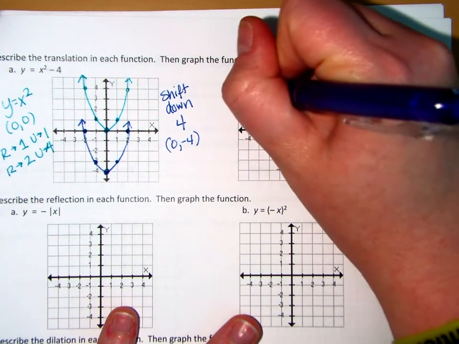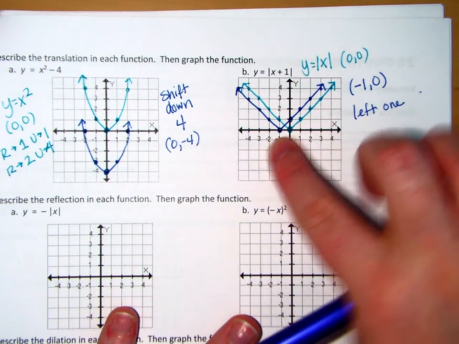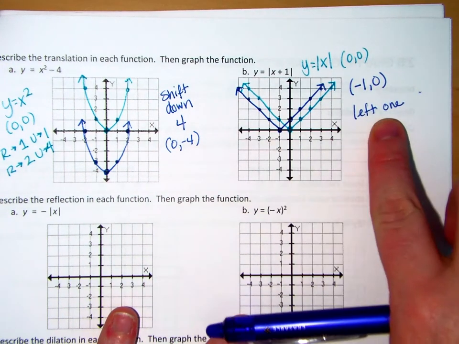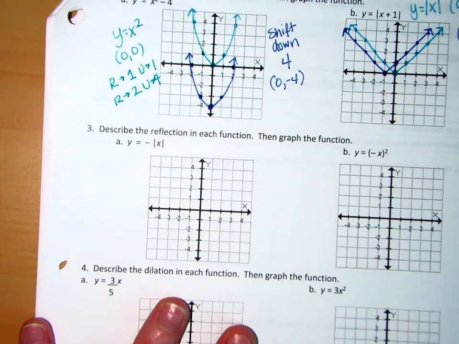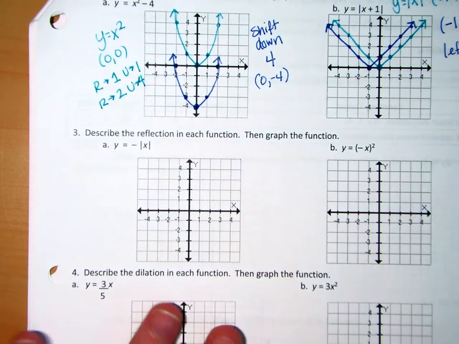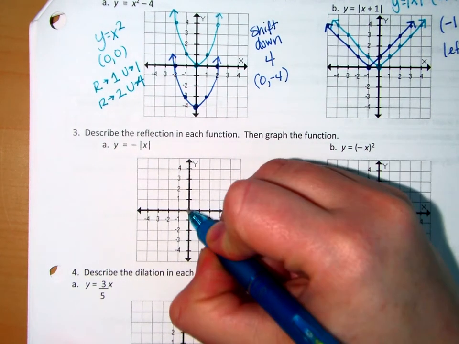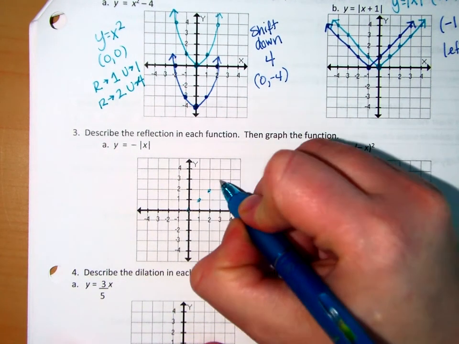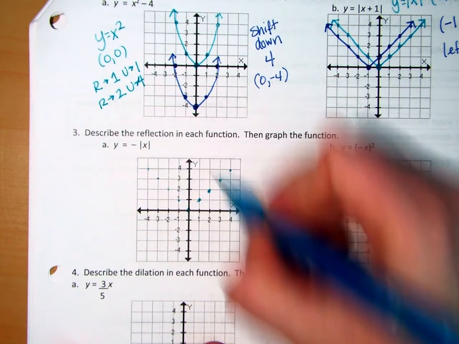And there you go. So light blue is the parent function, dark blue is the shift after I move left 1. Reflections: if it is outside the function, it is reflected across the x-axis. So absolute value, parent function, looks like this.